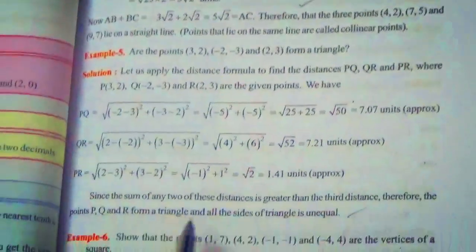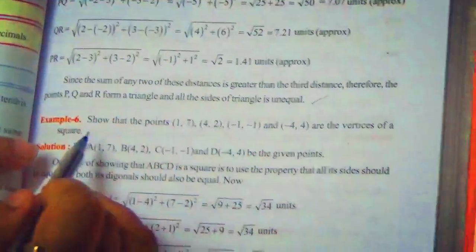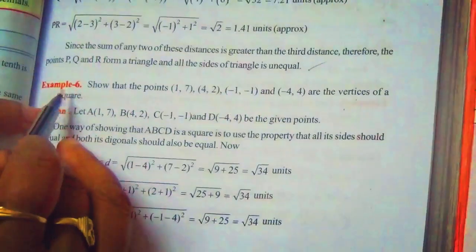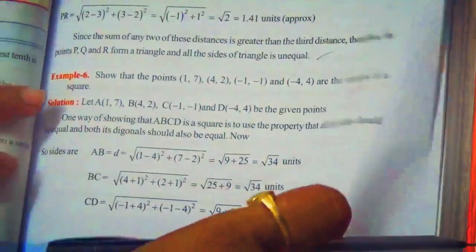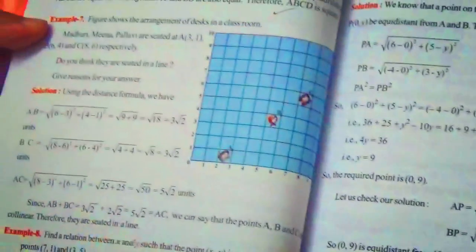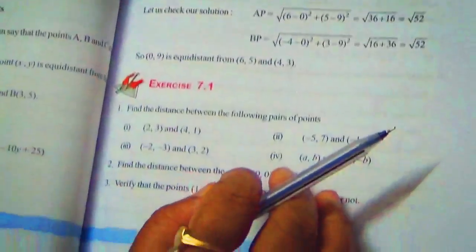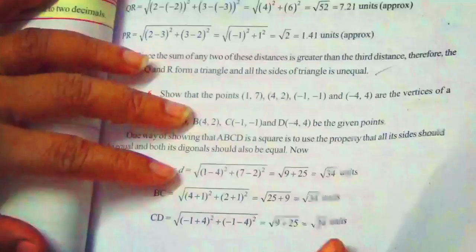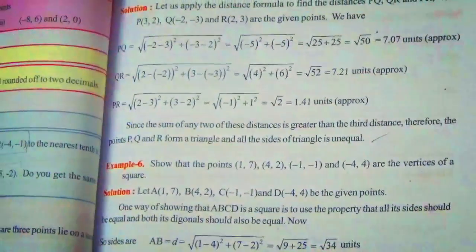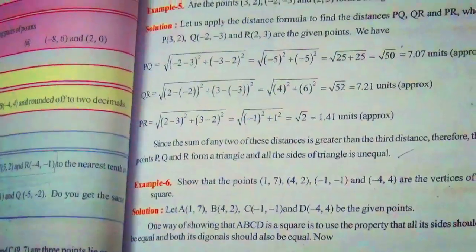Okay, from tomorrow onwards, tomorrow I'll explain from this, that is example 6, example 7, example 8, example 9, and then I'll start from the exercise 7.1. Okay, I hope you understand this well.